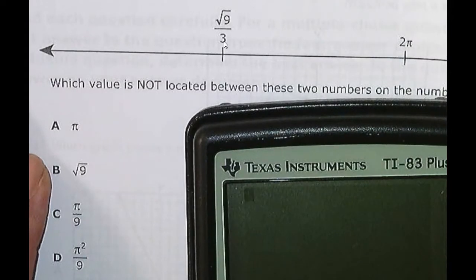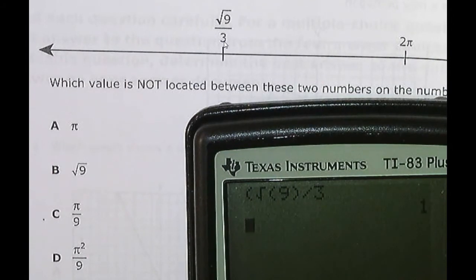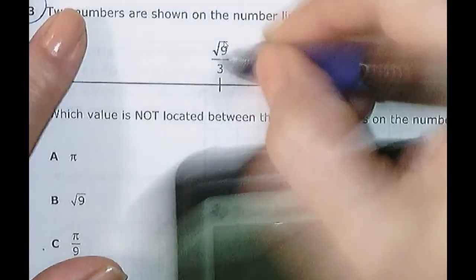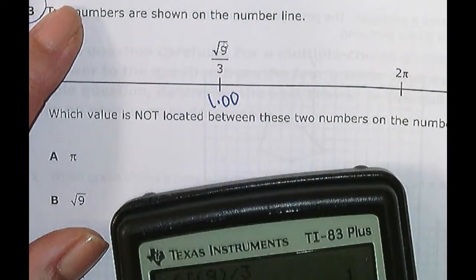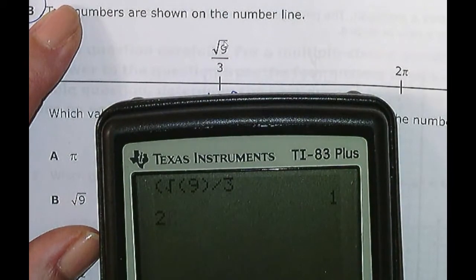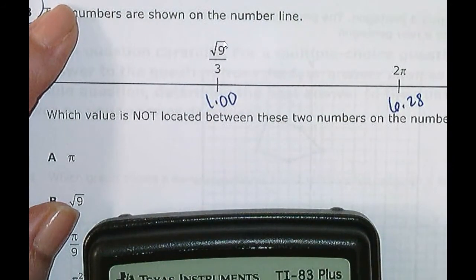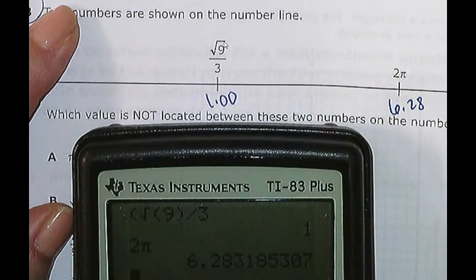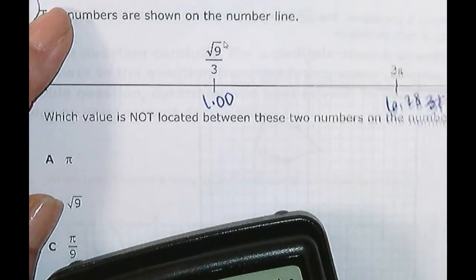So you got square root of 9 over 3. So I'm going to type in parenthesis, square root 9, close that door if you don't mind, divided by 3. I get $1. So on my paper, I'm going to write $1. And I do like to talk in money because it's my favorite word. 2 times pi. Well, 2 times pi. How about 6.28? Now I can go back and grab the rest of that if I need it, but I think I'll be okay. So there it is, 6.28. I can add the 31 for you, but usually I don't need it.